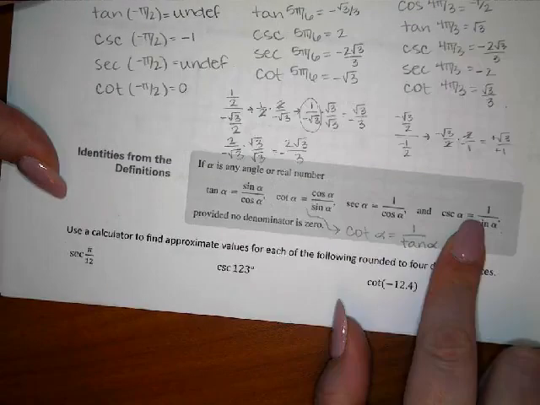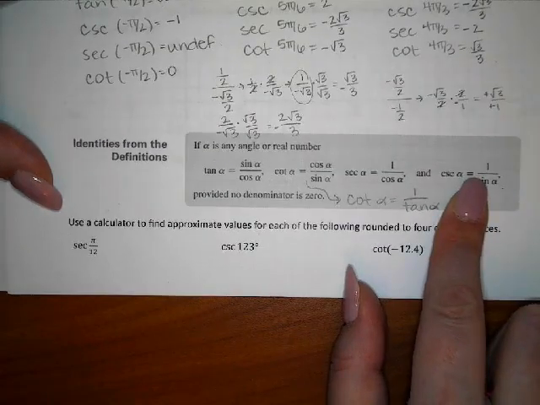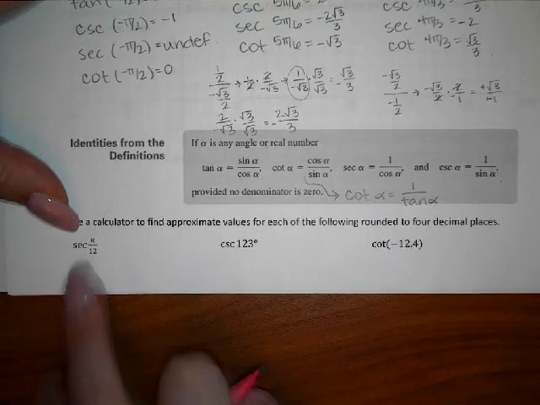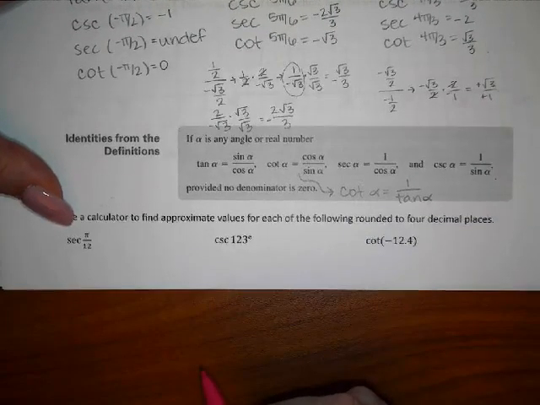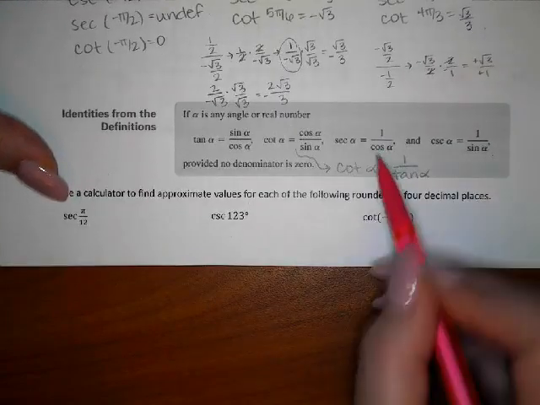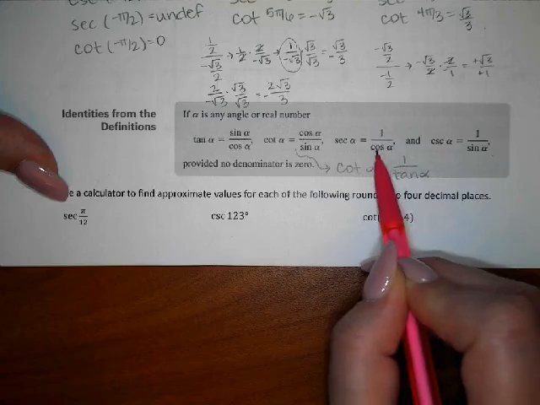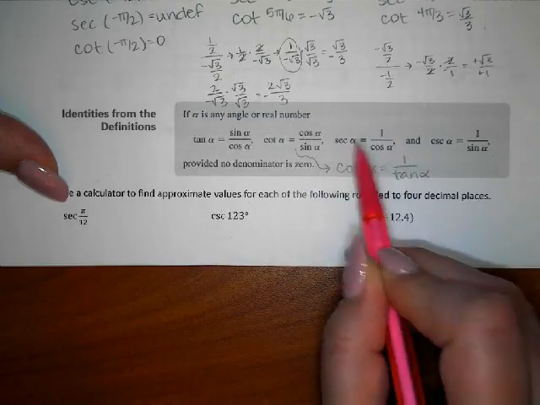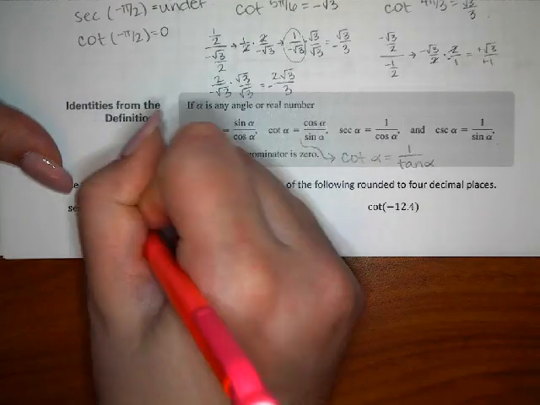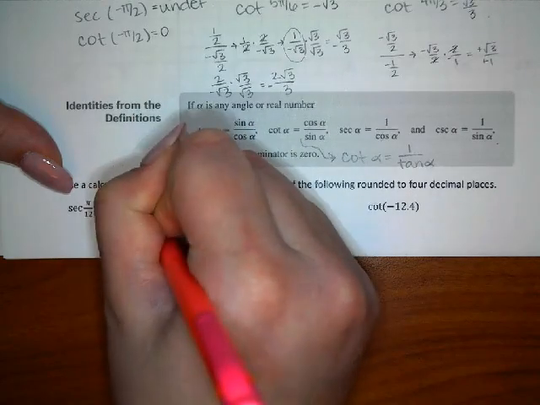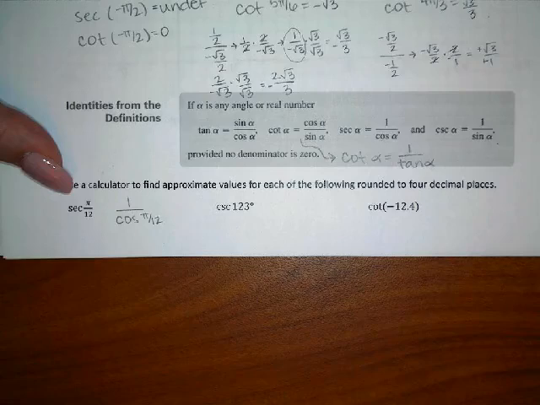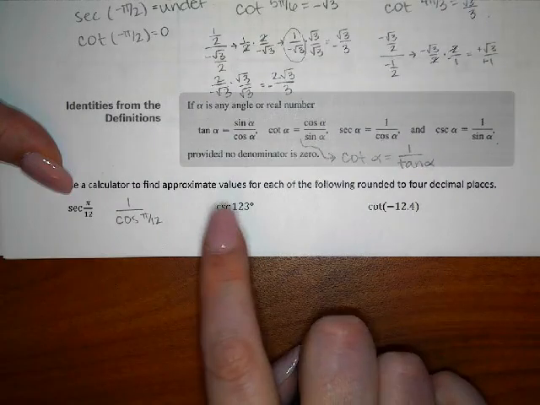Okay, so if I wanted to use my calculator to calculate secant of pi 12ths, I would not click a secant button because there isn't one. I would type this in my calculator as 1 over cos of the angle instead, because it's the same angle. So I'm going to say 1 over cos of pi 12ths. That's what I'm going to type into my calculator. For this one, I can't type in cosecant. I'm going to have to type in 1 over sine.